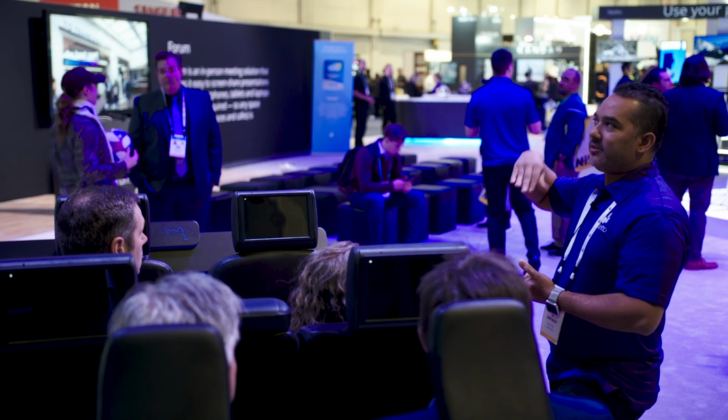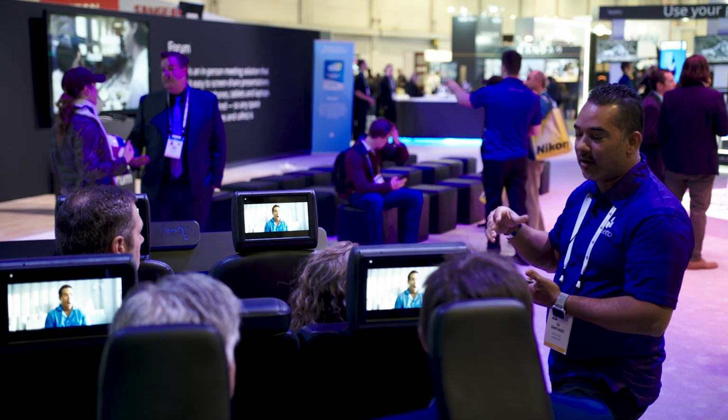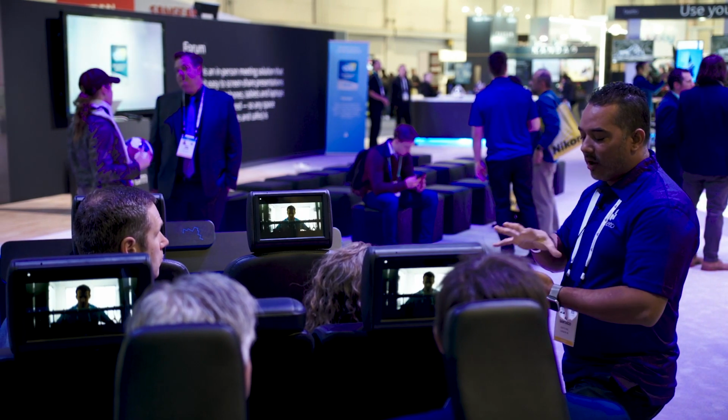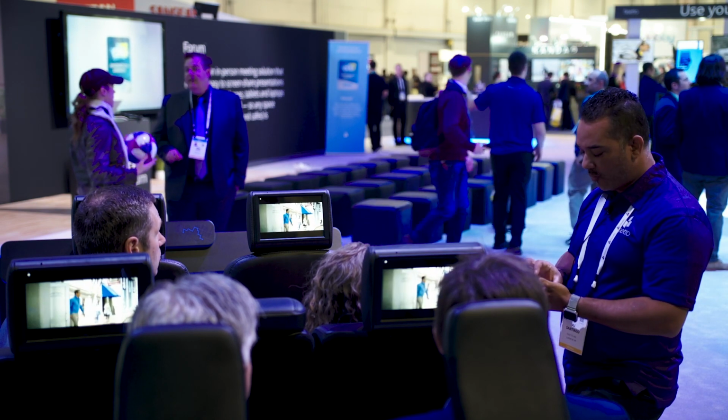So we're not sending information to the cloud and then back to the vehicle or to the headrest to function like that. We're severing that and saying, as long as the content is available locally, then you can control it and do whatever you want with it.